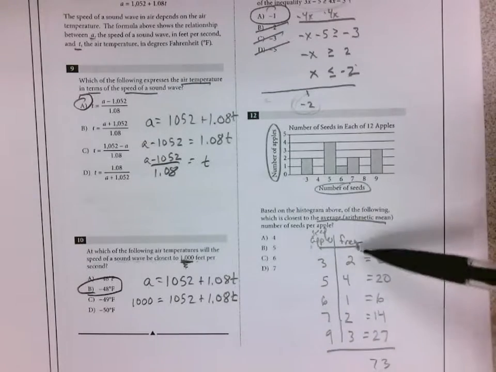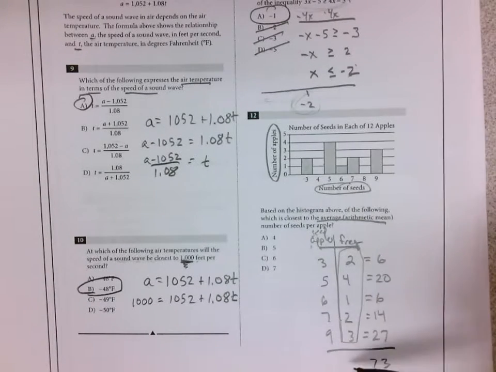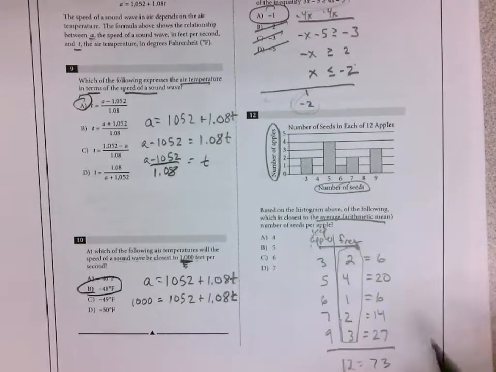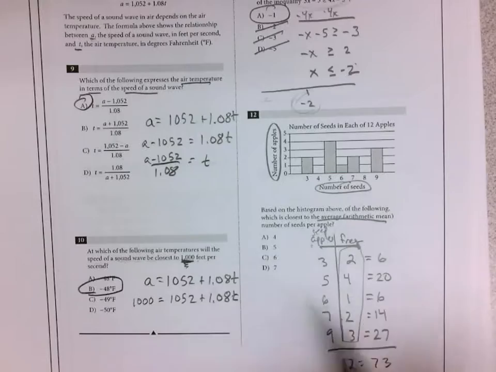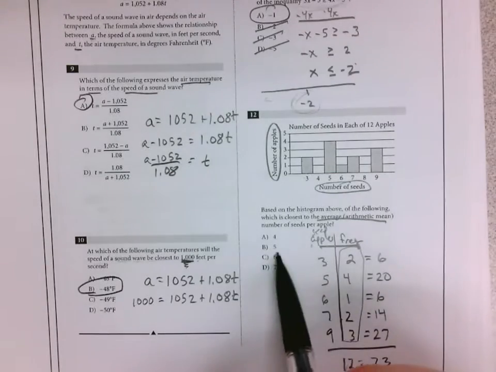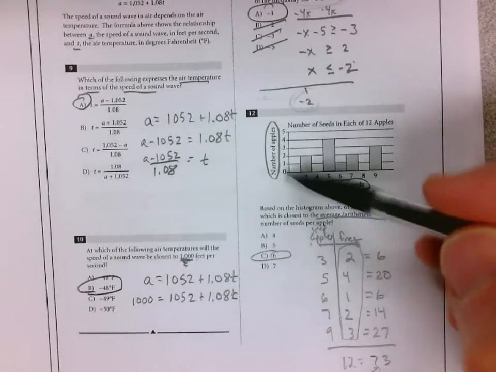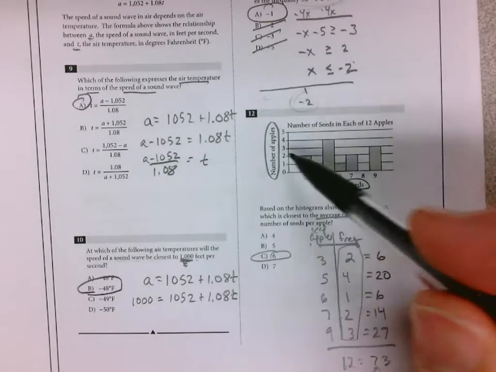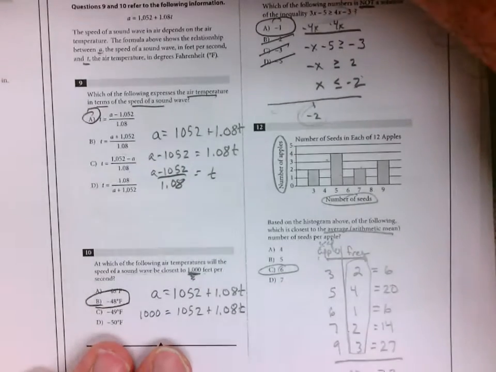You got to divide by the number of apples. So 7, 9, 12. So 12 apples, 73. The best average is 6. 6 goes in there. Different ways to do that. That's how I think about the problem. Make sure you know what the graph is telling you and don't just go add these numbers and put your answer.